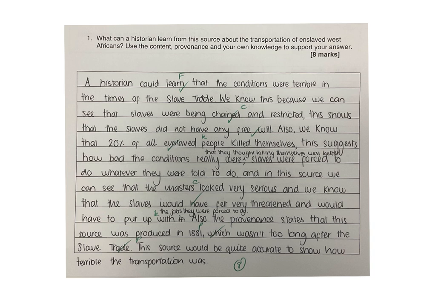So here's our example answer, and you should see the letters F, C, K and P marked on your answers when you go through this feedback. F for focus, C for content, P for provenance, K for knowledge. So you can see here in this answer that it starts exactly as I expect it to. A historian could learn that. That's what I'm looking for. Focus on the question. What can we learn as historians?